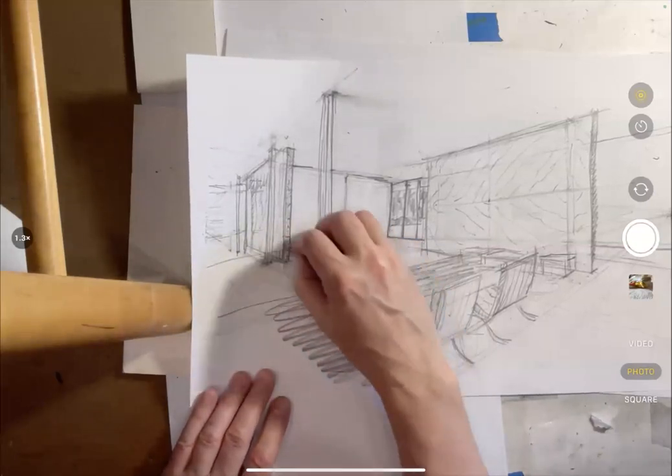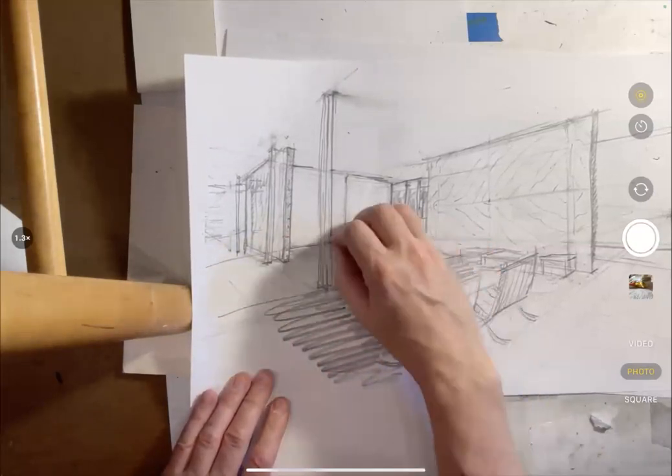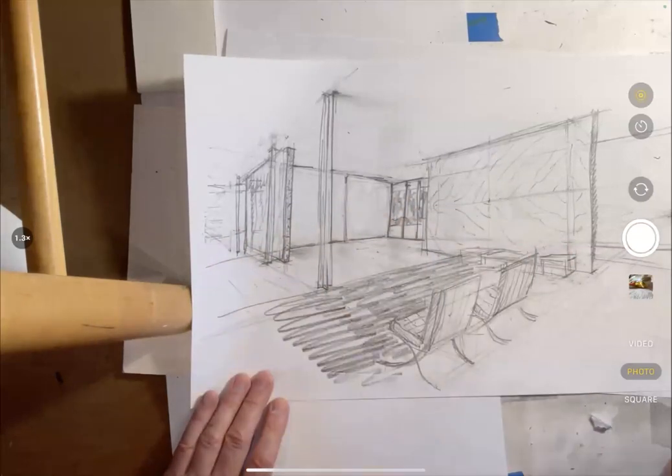Use the eraser to get some of the surface of the floor, and do that in perspective.